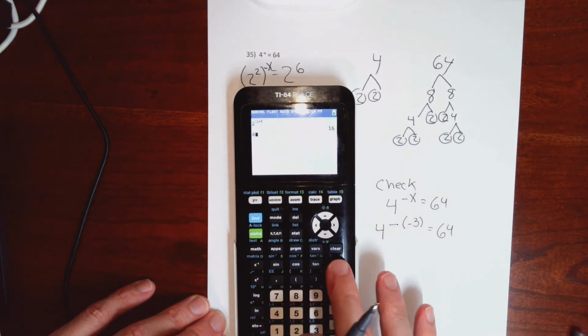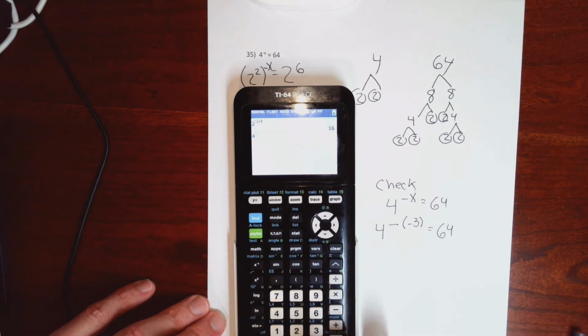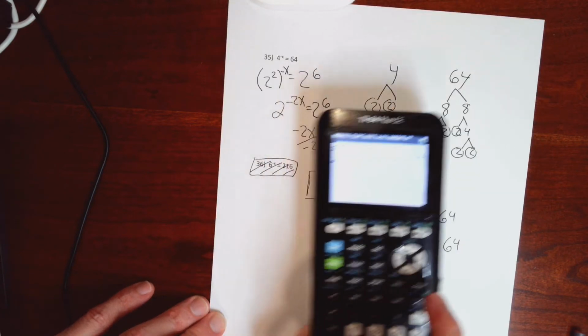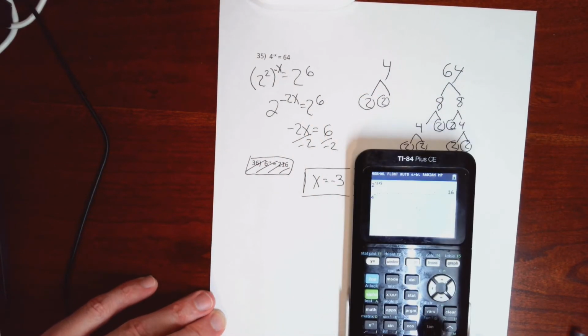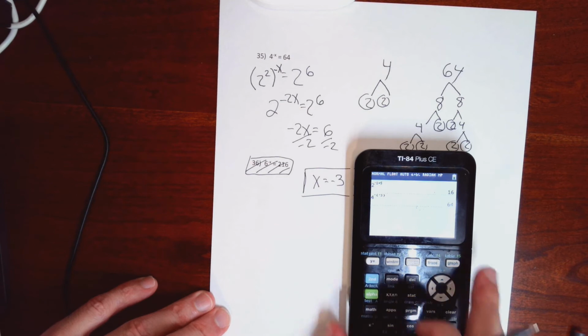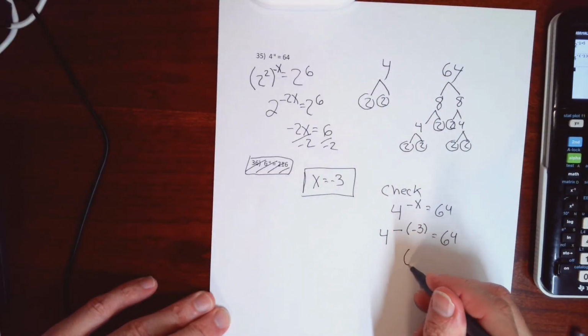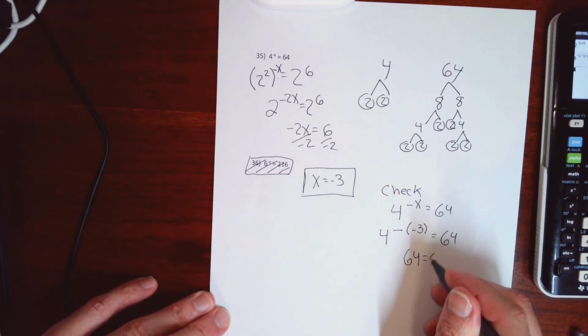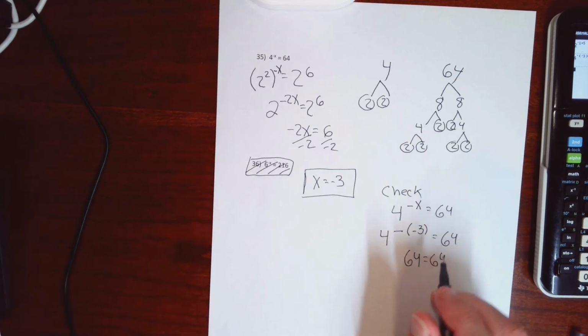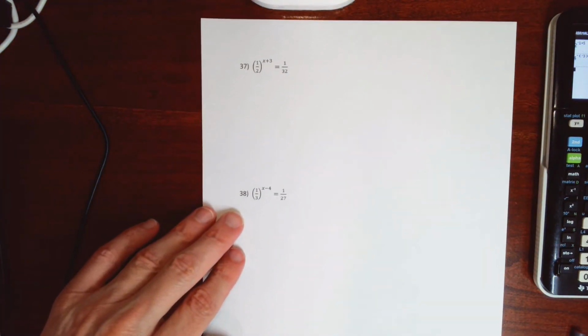But if I just did 4 to the negative, using the negative in the bottom row of my calculator, 4 to the -3 power gives me 64. So this actually does check just fine. All of these answers, if I don't make a math error, will check just fine. Awful things happen for fractions.